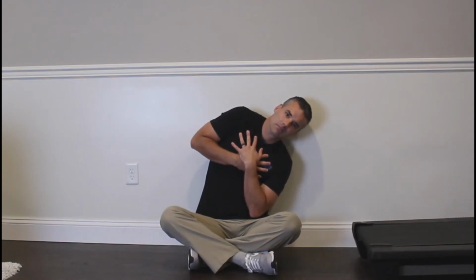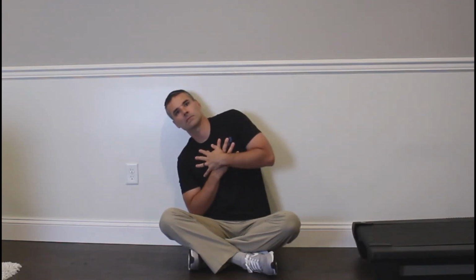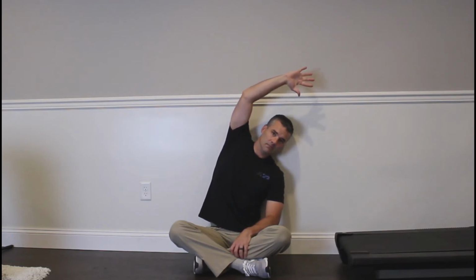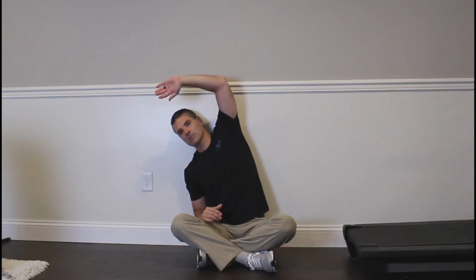Another less aggressive version of the side bending stretch is to do it from seated, starting off with your arms crossed on your chest. Again, trying to do the deep breath at the end range of motion. The next level to this would be to bring the arm overhead, which is going to further open up your rib cage, elongating the muscles and the ligaments of the spine and ribs.